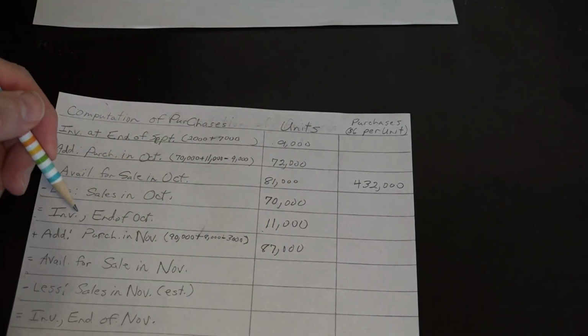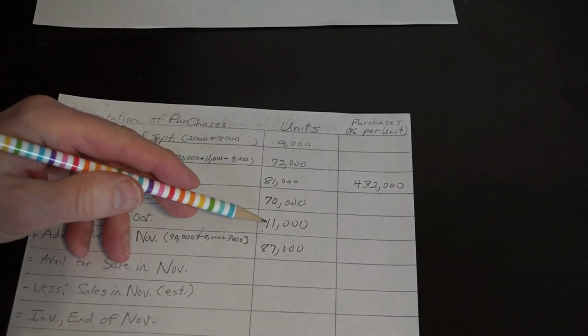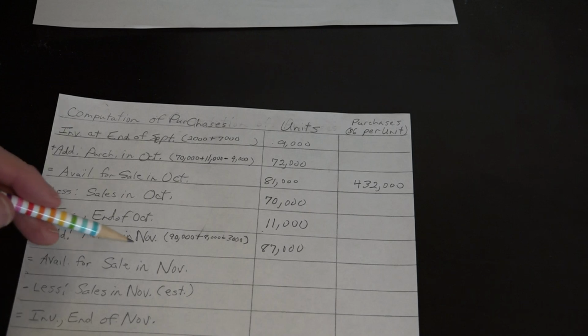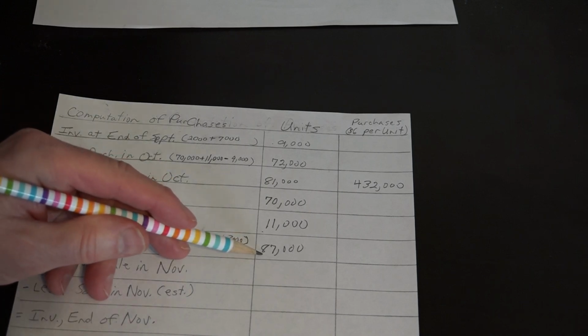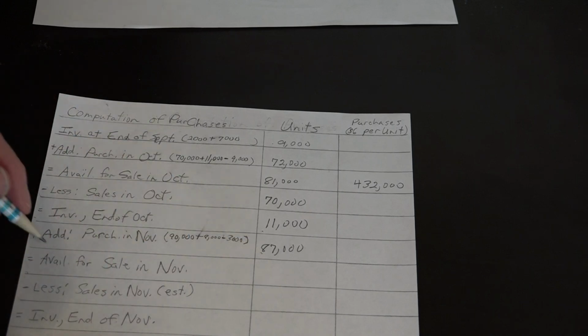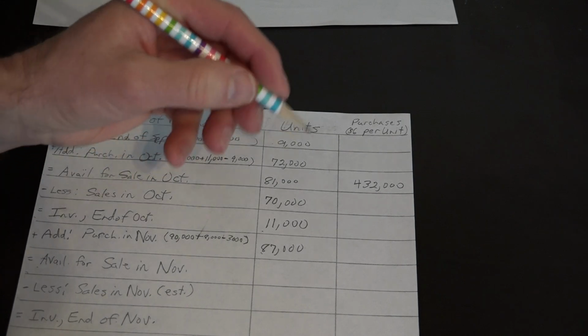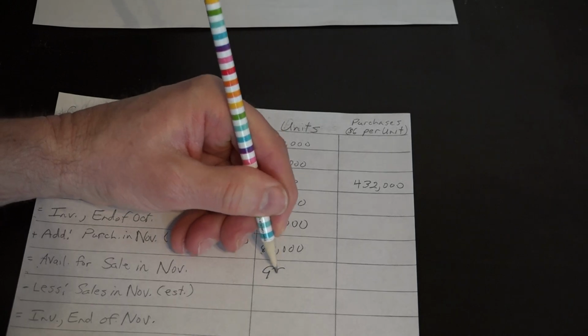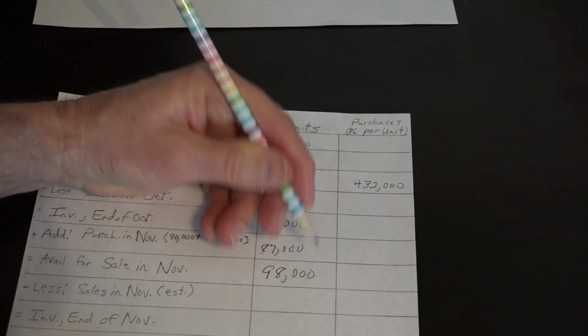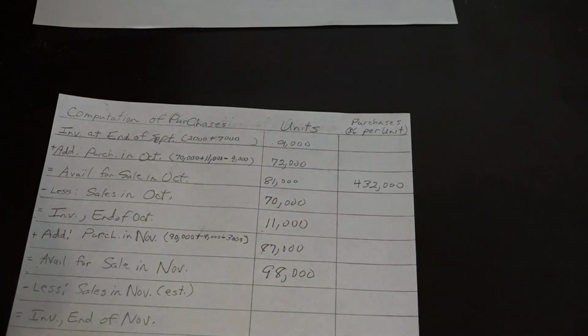All right, so if you take your inventory at the end of October of 11,000, you add your purchases in November of 87,000, you come up with your available for sale in November of 98,000 units. All right.